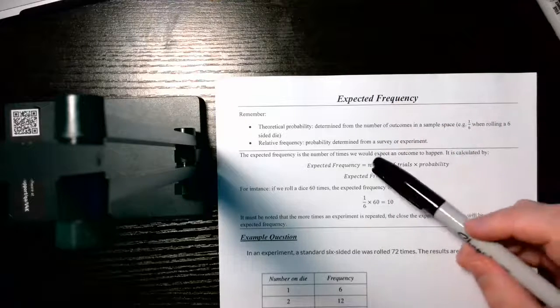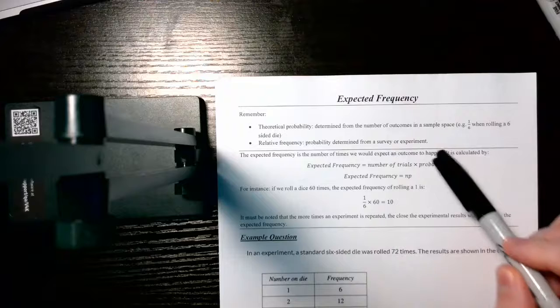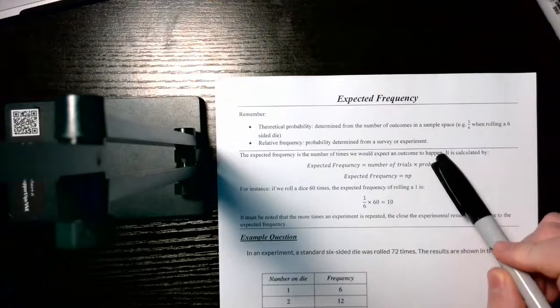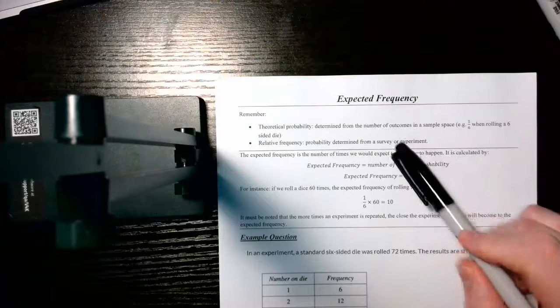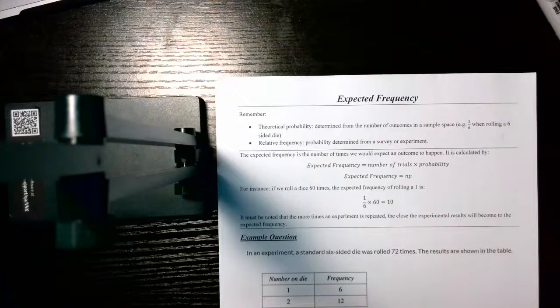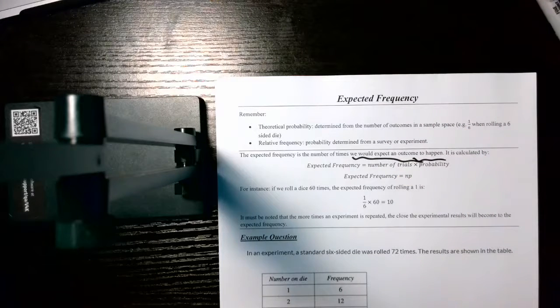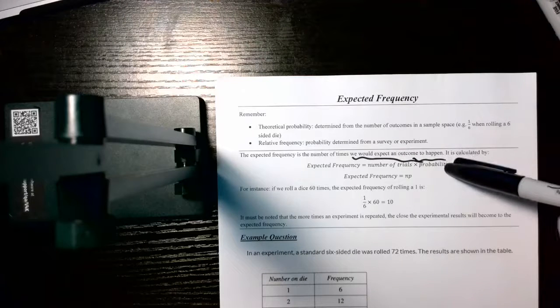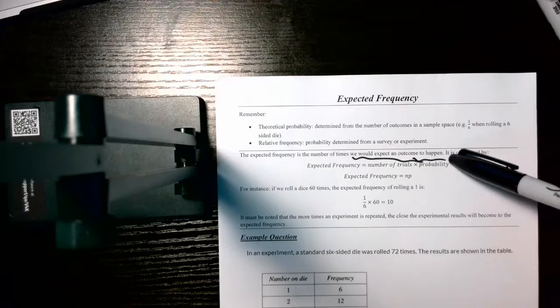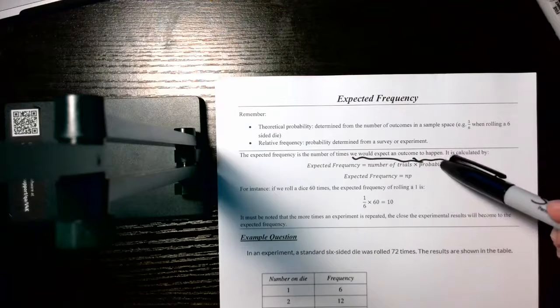The expected frequency is the number of times that we would expect an outcome to happen. It's not the same as relative frequency. The way that we calculate it is we take the number of trials and multiply by the probability that it's going to happen. That's just shortened down to NP.